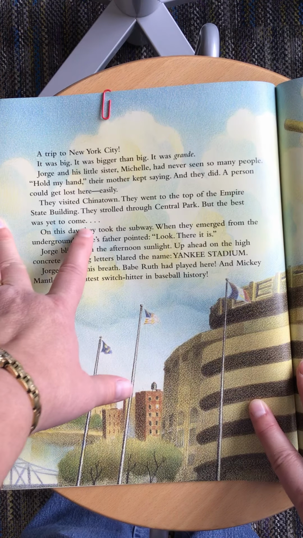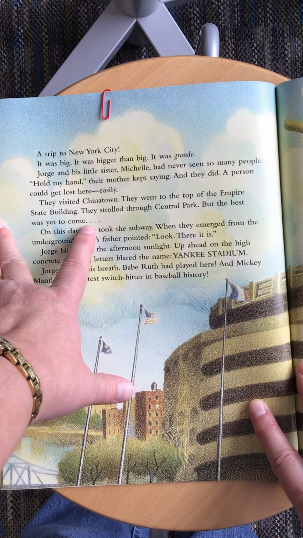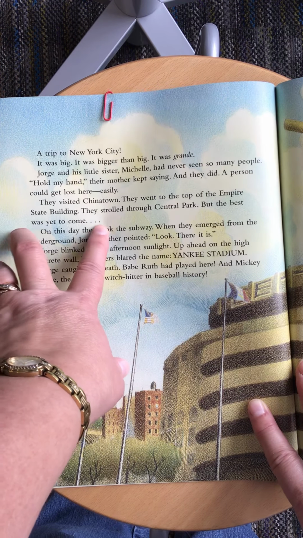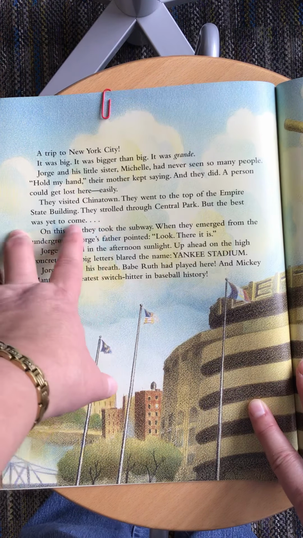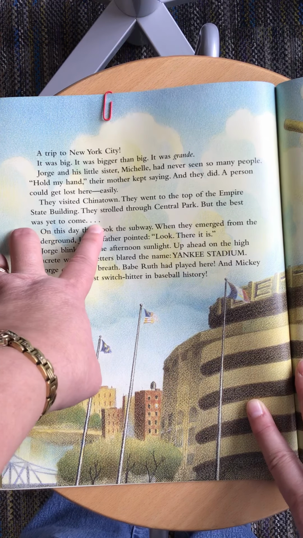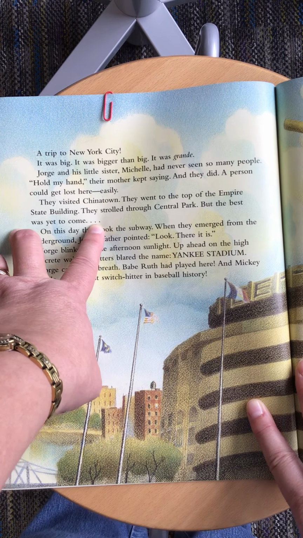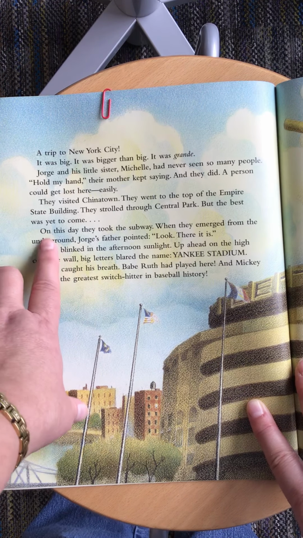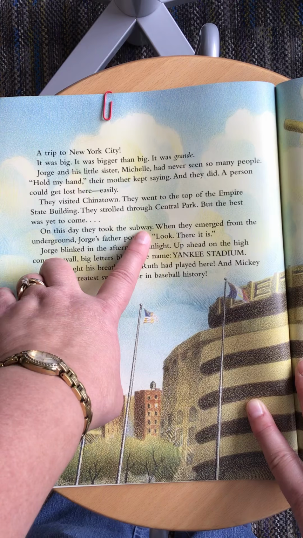This is called an ellipsis. It usually has 3 dots or periods, but if it's the end of a sentence, you use 4. And so this just means you kind of fade away because there's something more coming. It's sort of like saying, meanwhile, on this day they took the subway.